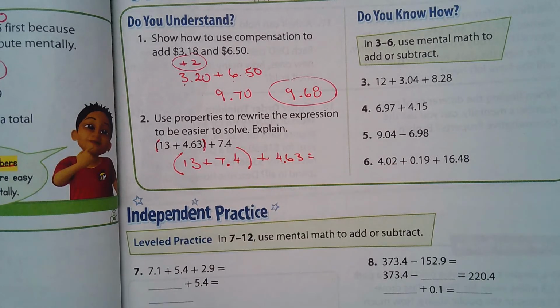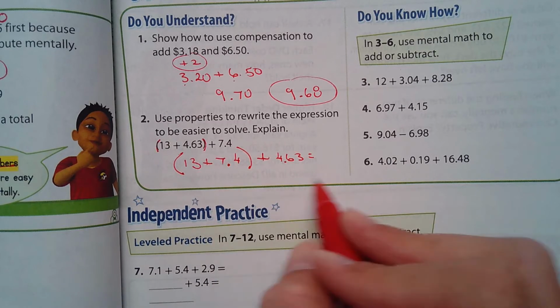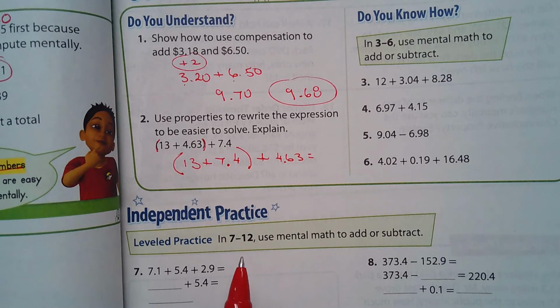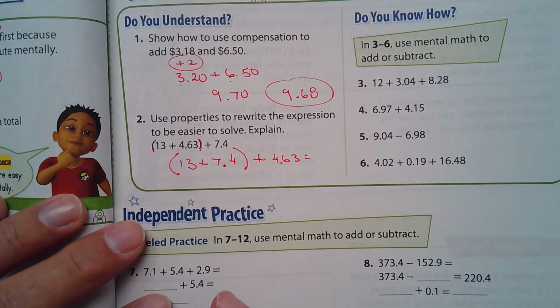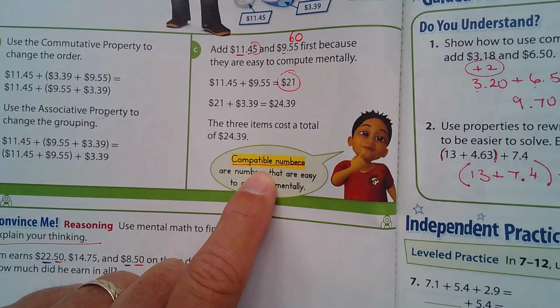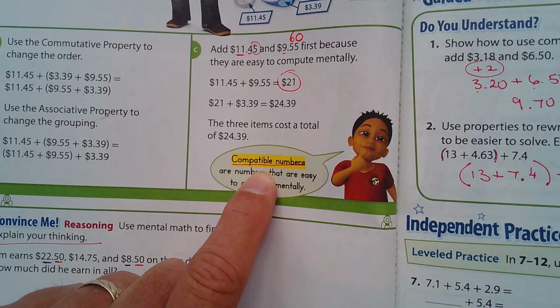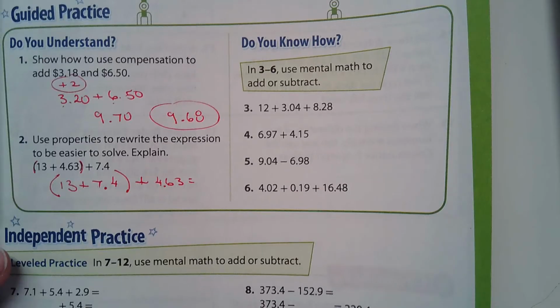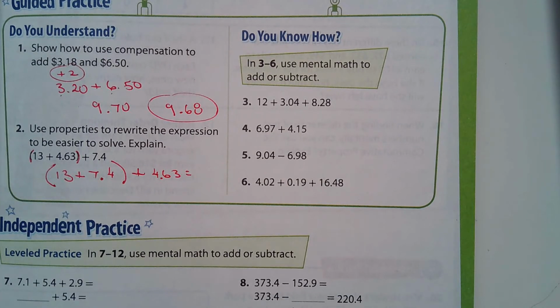All right. It says explain. Well, just put that in words. The 13 and the 7 are easier to add. Those are compatible numbers. And that's what you're doing when you're changing the grouping symbols. To make it easier, you're grouping compatible numbers together. All right, use mental math to add or subtract. All right, see if you guys can do those on your own.